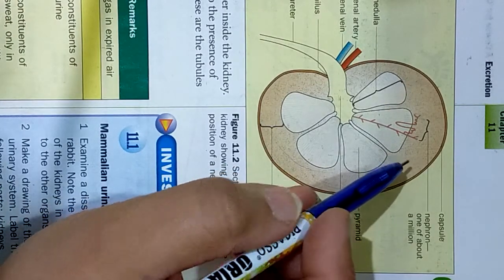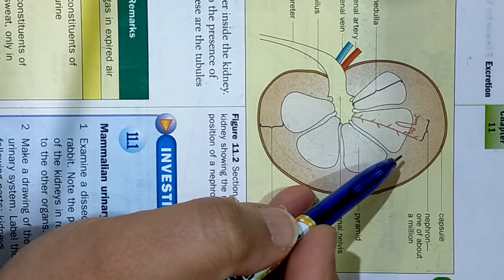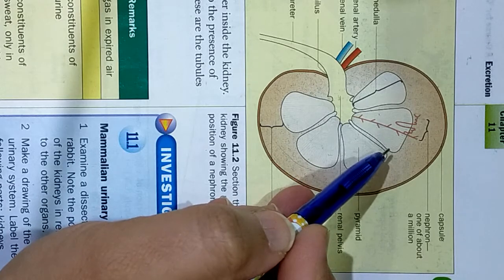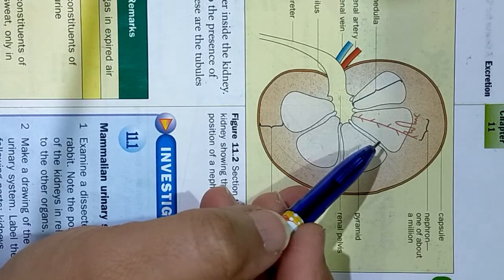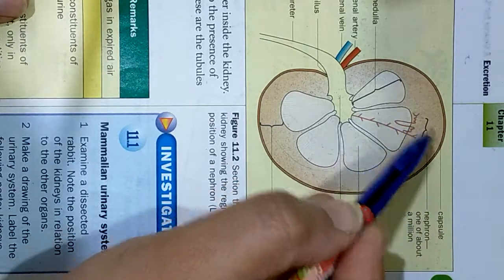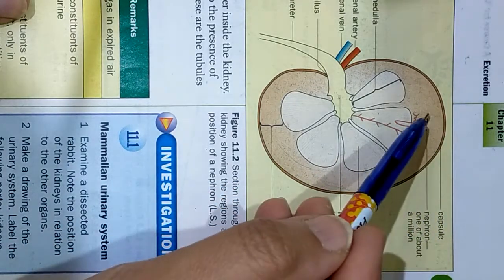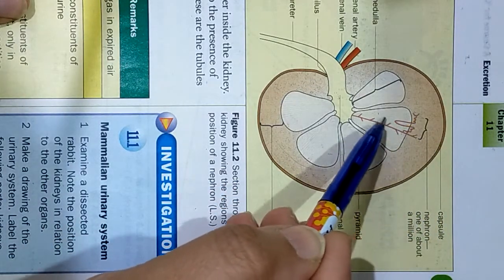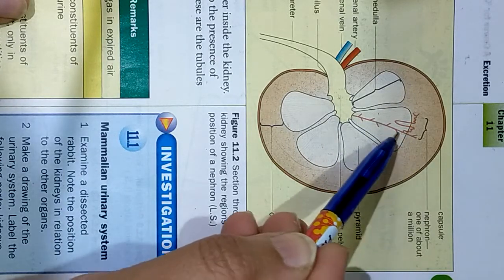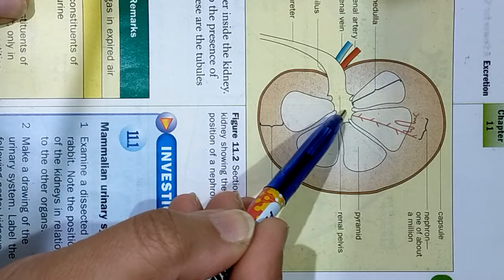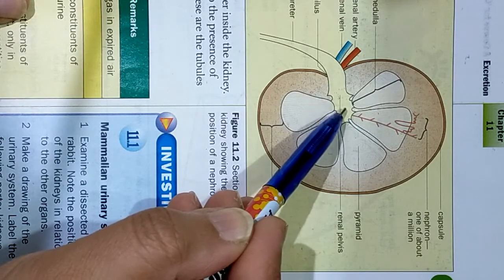One more important thing is that a kidney's basic structure is the nephron. A kidney is made up of 1 million nephrons. These nephrons start from the cortex region, then enter the medulla, then again the cortex region, and then ultimately open into the renal pelvis region.